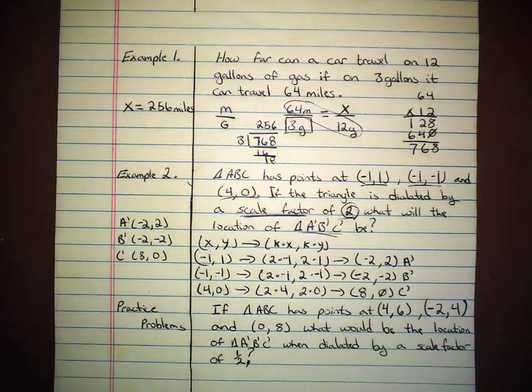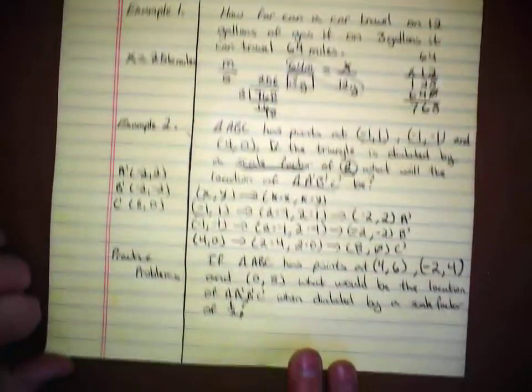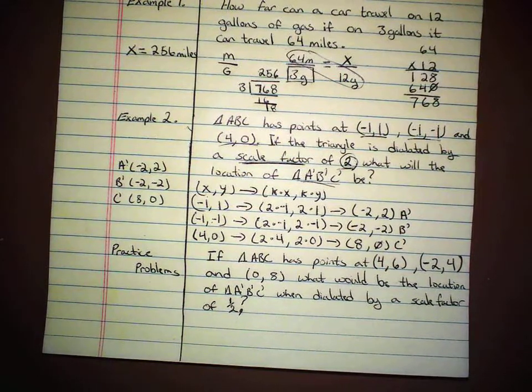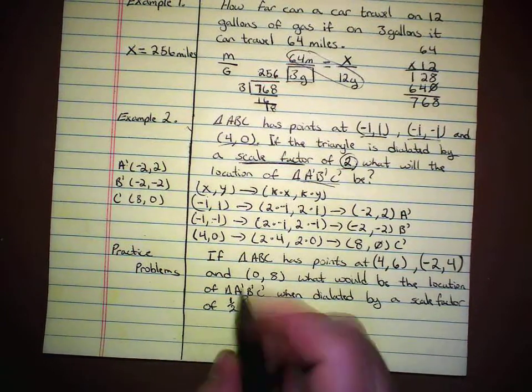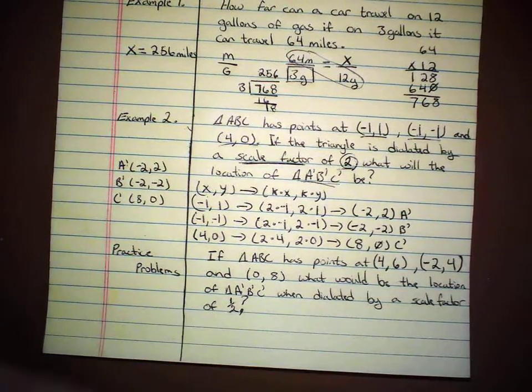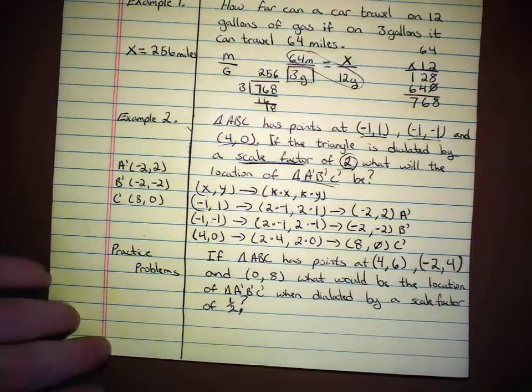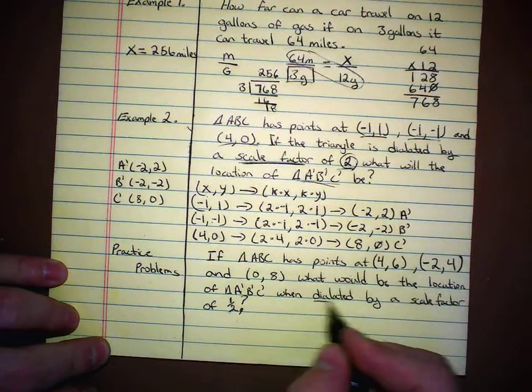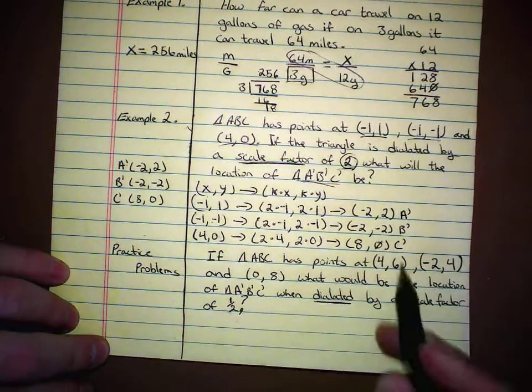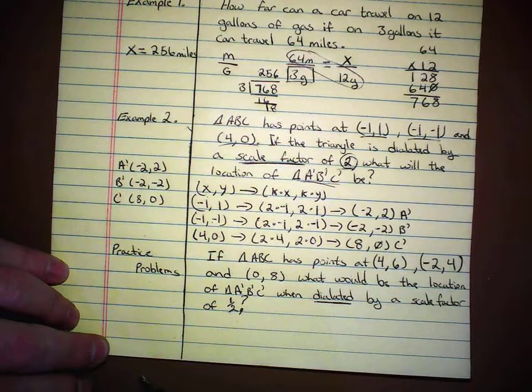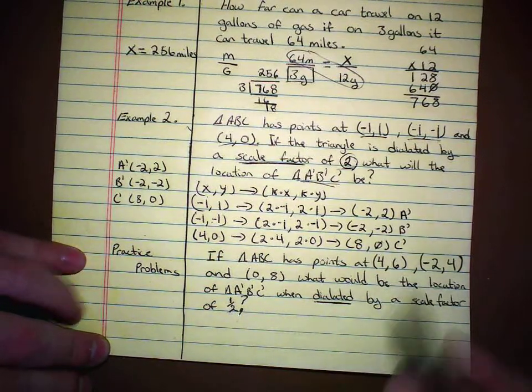Alright? So you have a practice problem. If triangle ABC has points at 4, 6, -2, 4, and 0, 8, what would be the location of A prime, B prime, C prime when dilated by a scale factor of 1/2? So I'm going to go through this real quick with you. What is it asking? It's asking you to dilate, which means change these points. What's important with that?